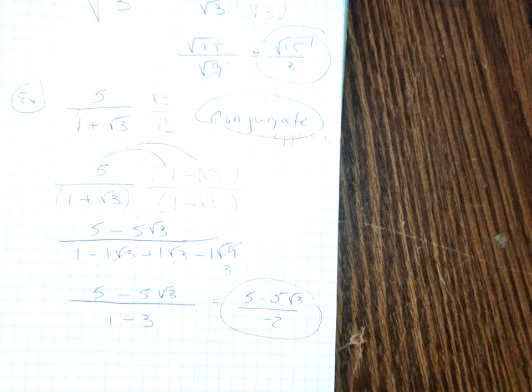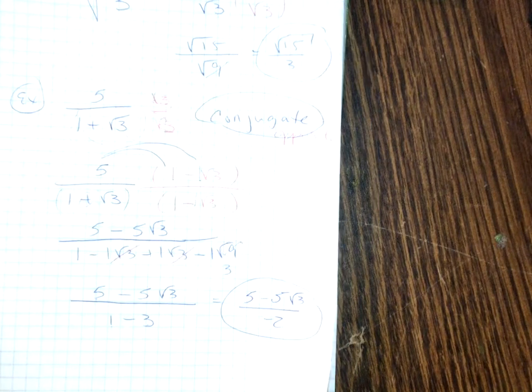Okay? Now, what have we done? There's no longer a square root on the bottom. Okay? All right. Turn my page.